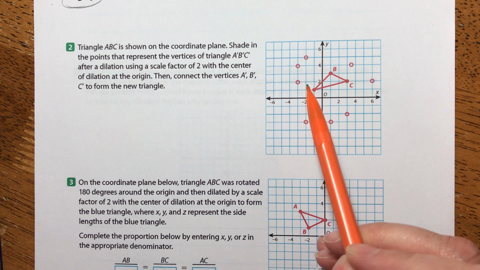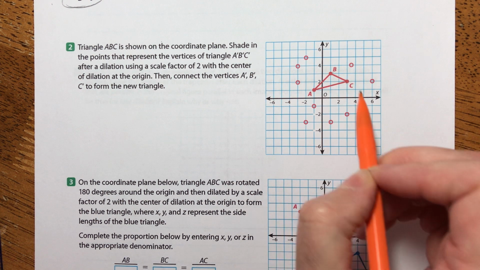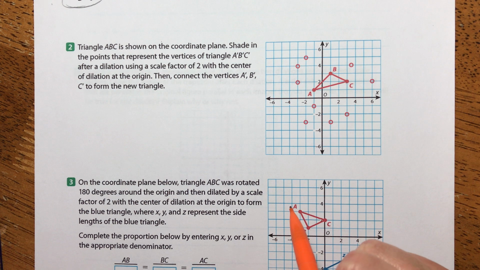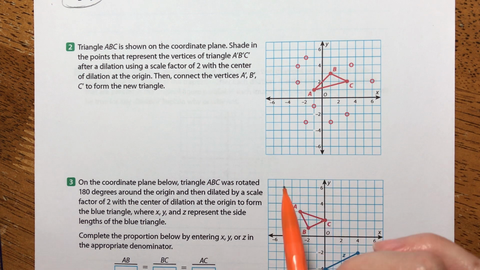Okay, so I thought I had to shade in these little circles. But guess what? None of them match the new triangle, I don't think. So there's not one of these on the quiz. However, the dilation is good.